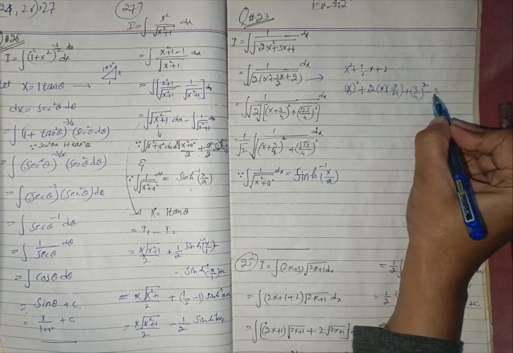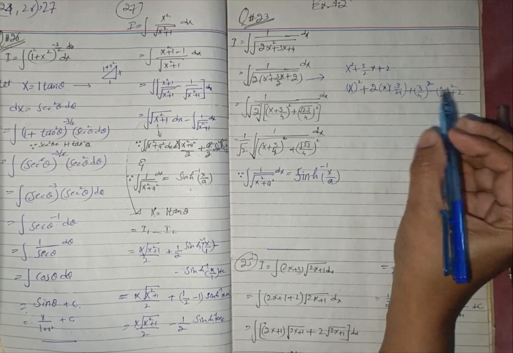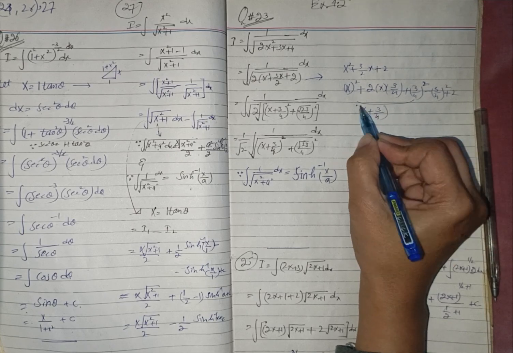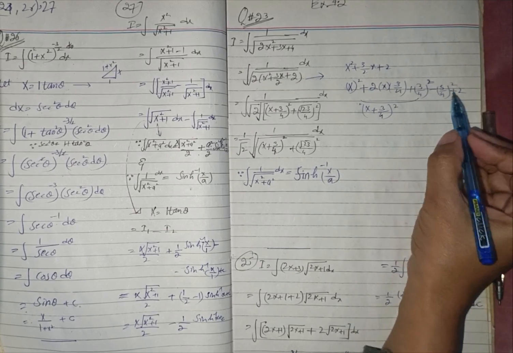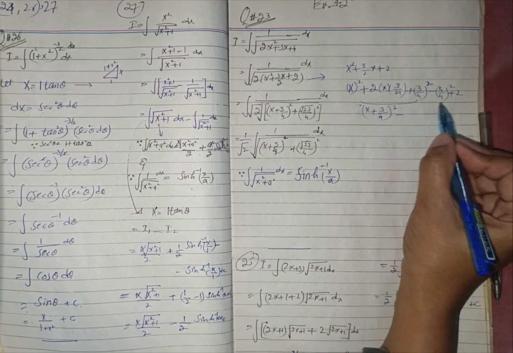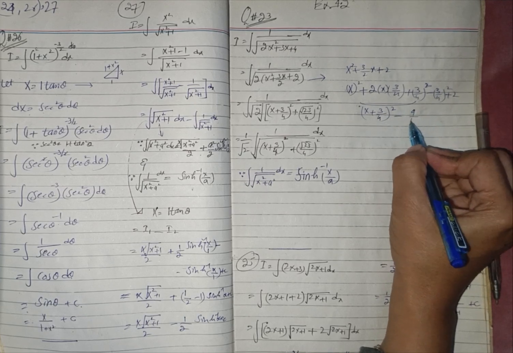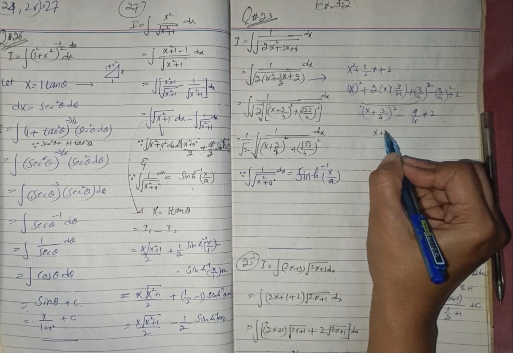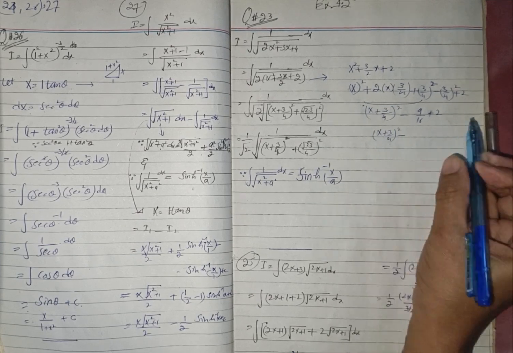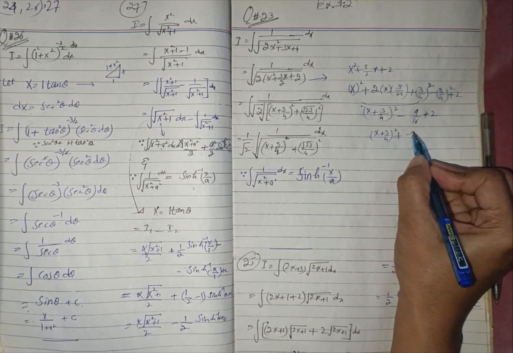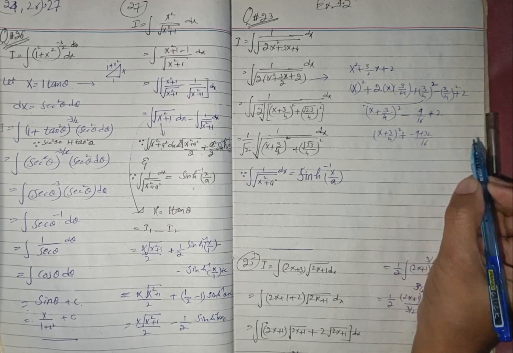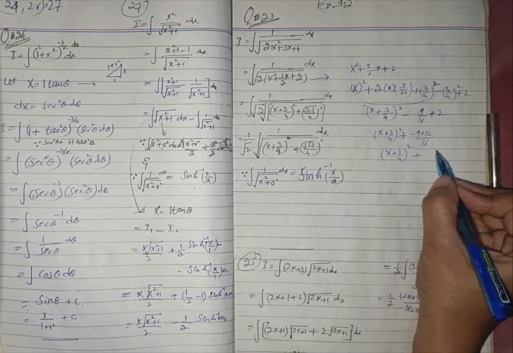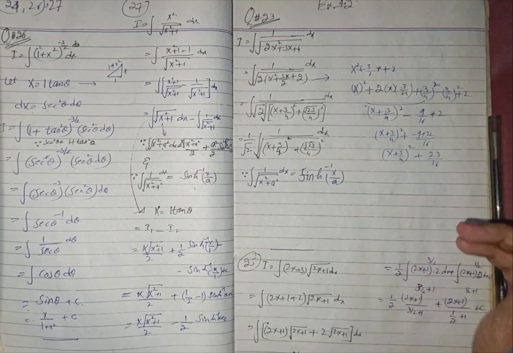Square of 3 by 4, we will have x plus 3 by 4 whole square, and simplify the square of 3 by 4, which is equal to 9 by 16 plus 2. Again simplify, and we will get minus 9 plus 32 upon 16, which is equal to x plus 3 by 4 whole square plus 23 upon 16.